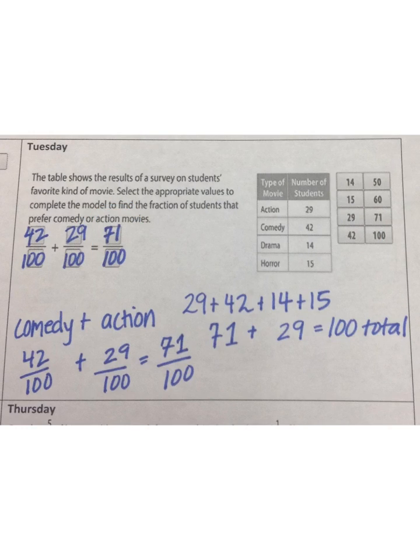So first thing I did is I found that there were 100 students total. And so comedy tells me that there's 42 out of 100 prefer comedy. And then for action, there's 29 out of 100. And you add those together and you get 71 over 100.